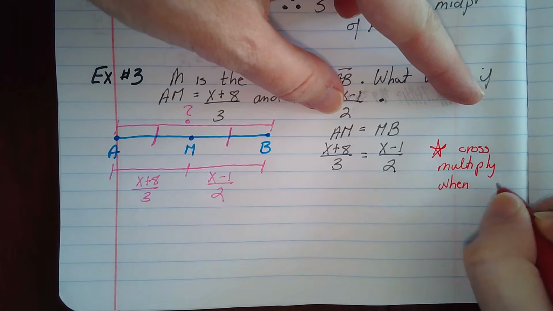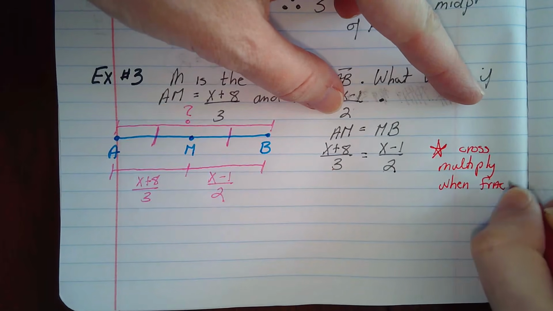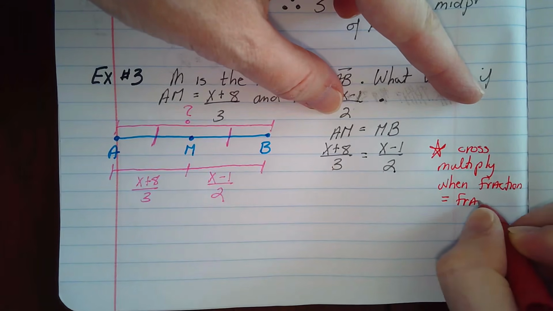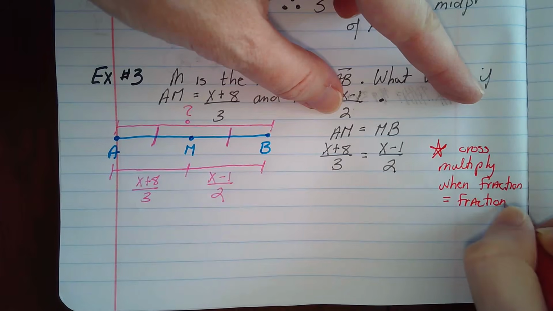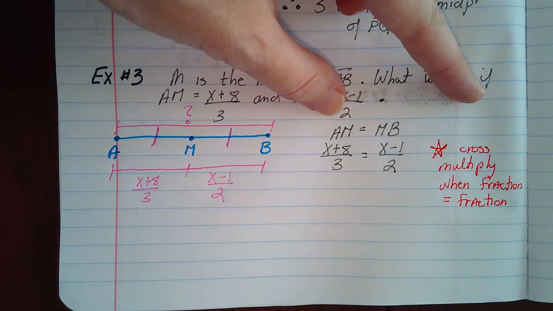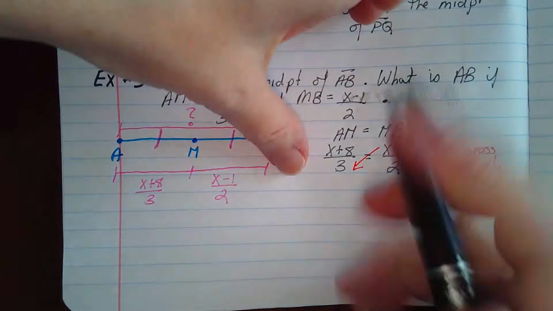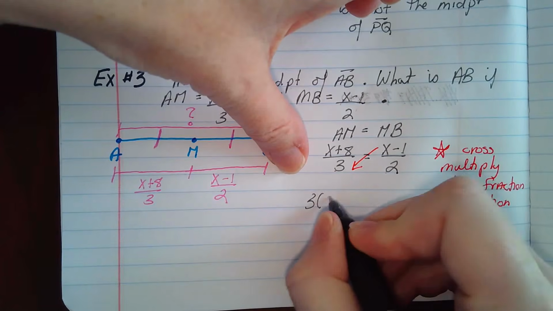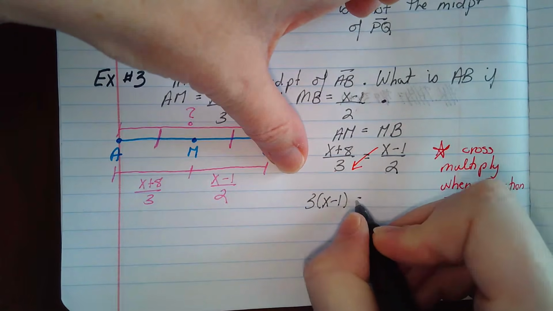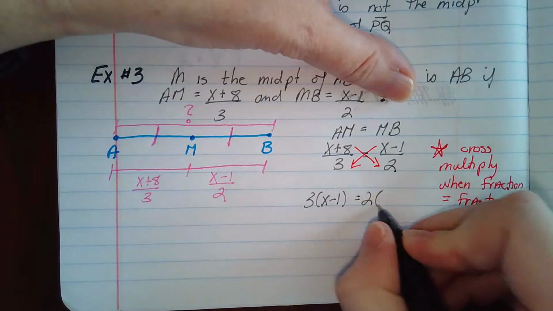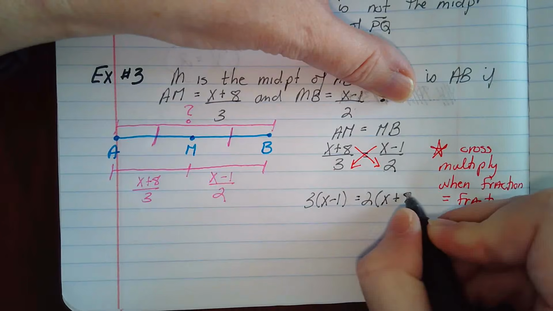when you have a fraction equaling another fraction. That's back from algebra and even probably some pre-algebra. So I am going to cross multiply right here. I write 3 times (x minus 1), and I'm going to cross multiply here, and that's going to be 2 times (x plus 8).